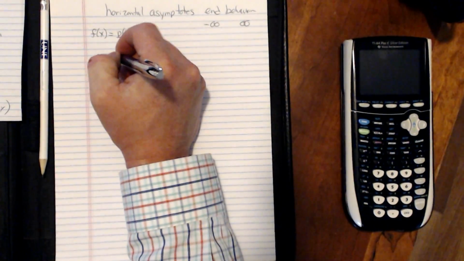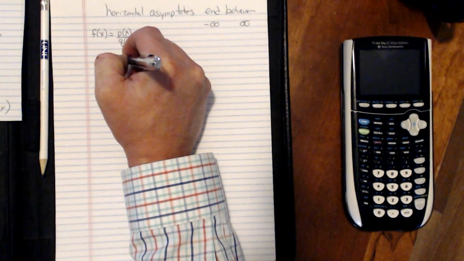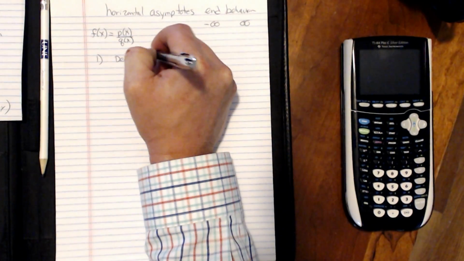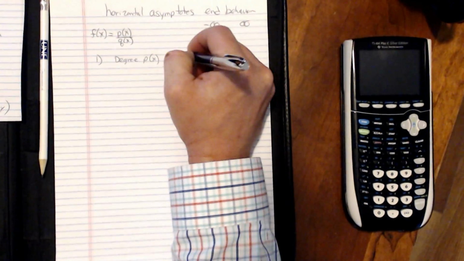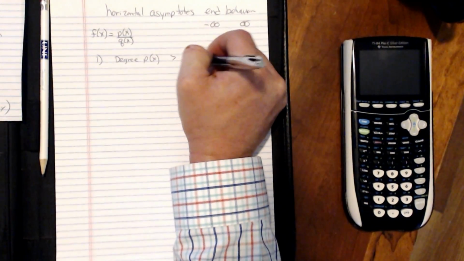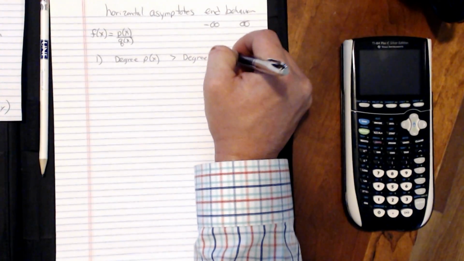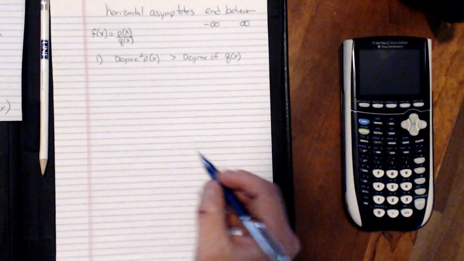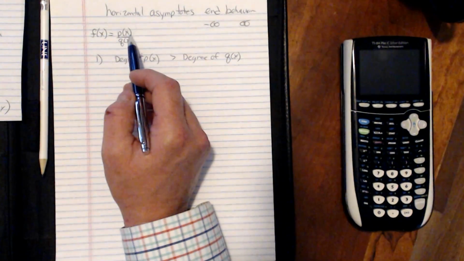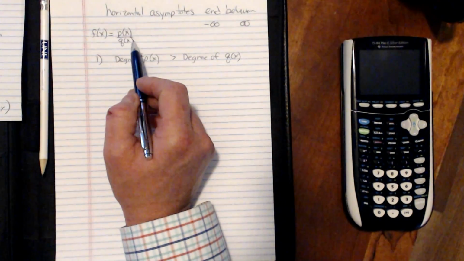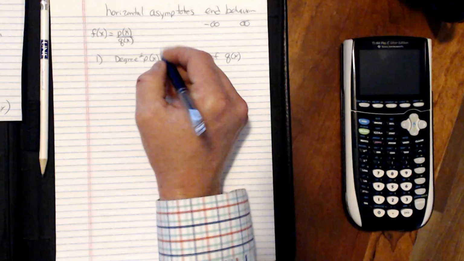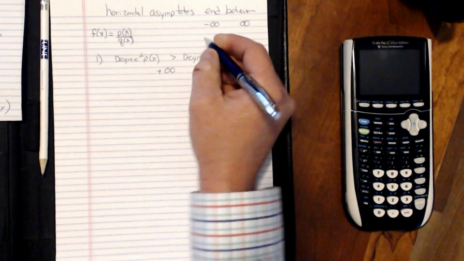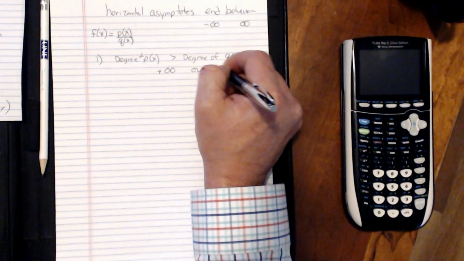First of all, if the degree of p of x is greater than the degree of q of x, so the degree on the numerator is bigger than the degree on the denominator, it's going to go towards positive infinity or negative infinity.